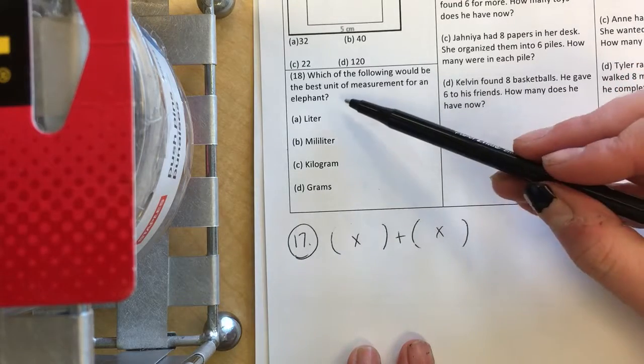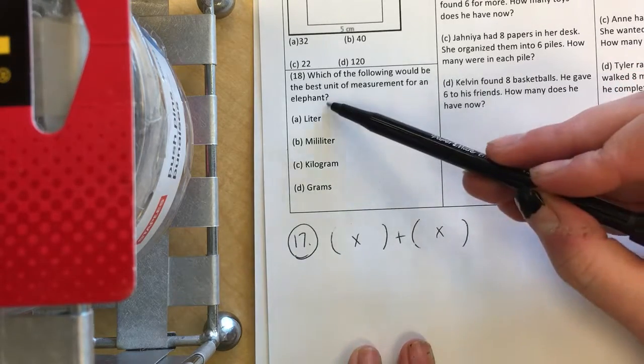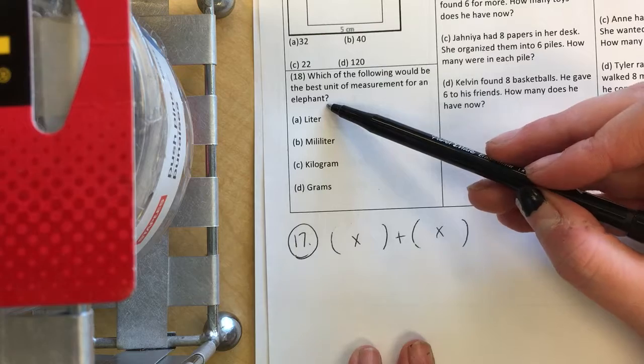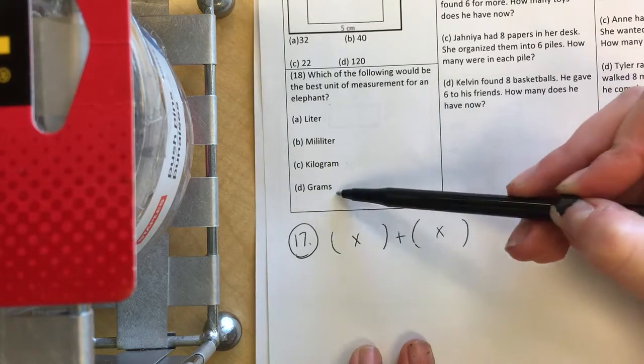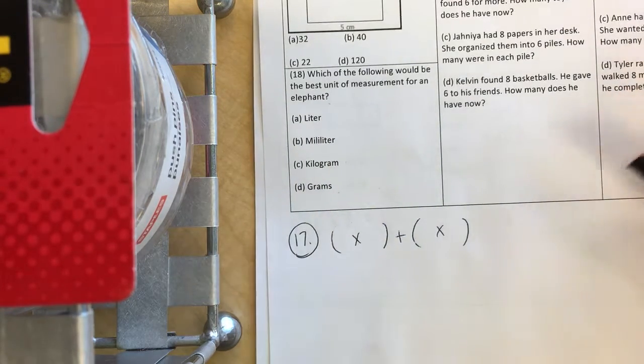Number 18, which of the following would be the best unit of measurement for an elephant? So an elephant's a pretty large animal, and we're thinking about which one would make the most sense for an elephant. Number 19 and 20 are our story problems.